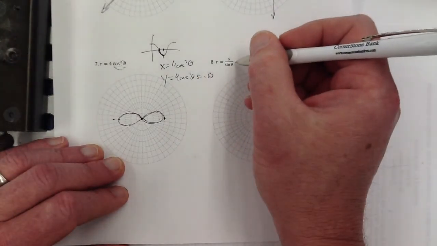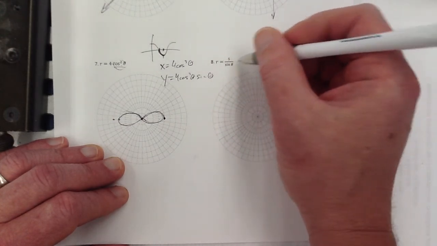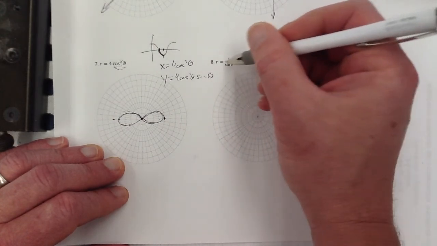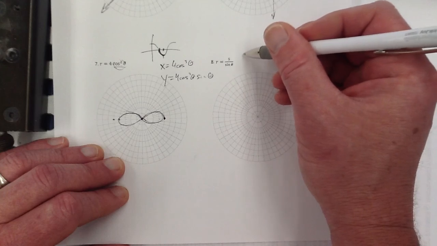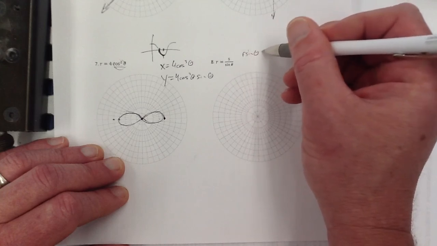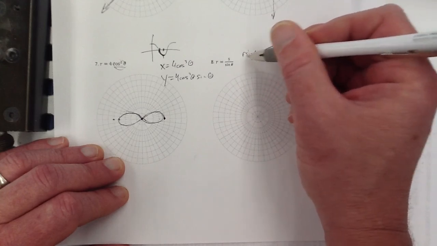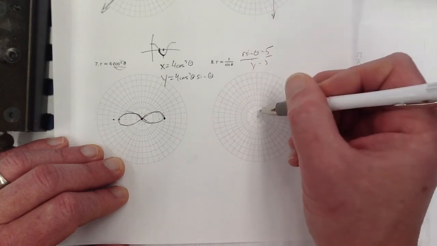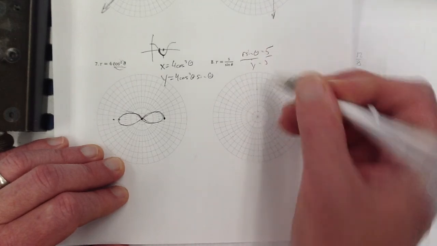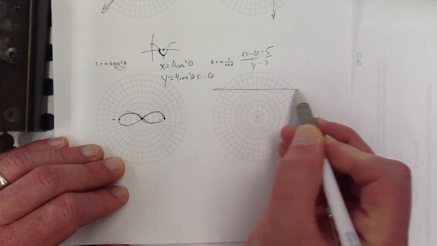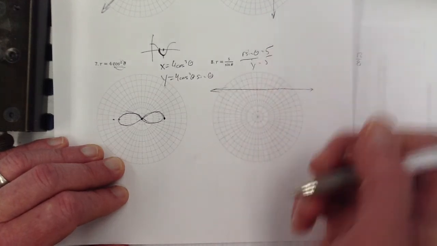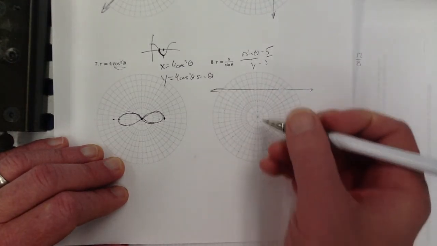Okay, and last one here, if you recognize that you could multiply that up there, like, oh, that's r sine theta is equal to 5, and that's just y. So 1, 2, 3, 4, 5. This is just the line y equals 5. And maybe we can see that play out when we put it in parametric form.